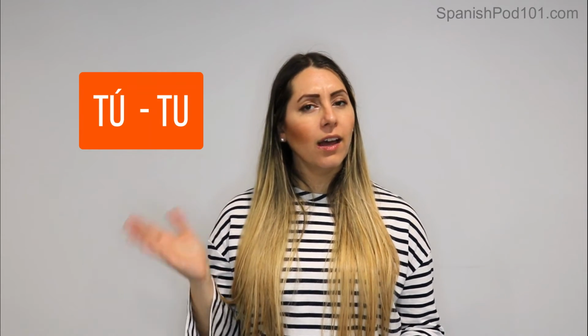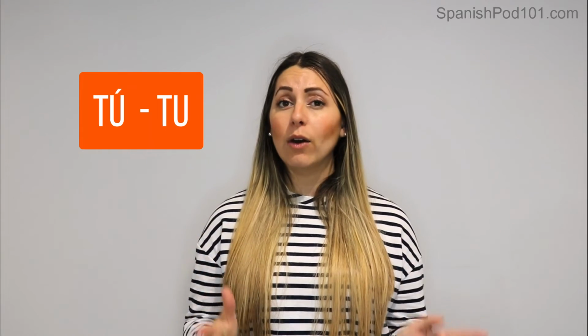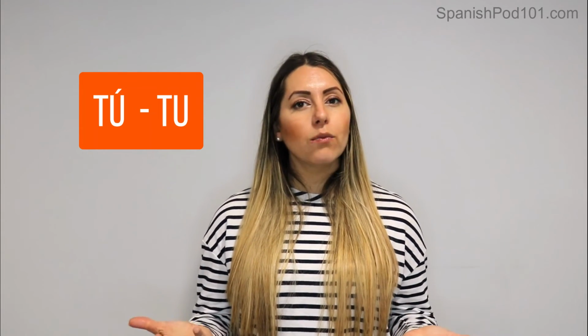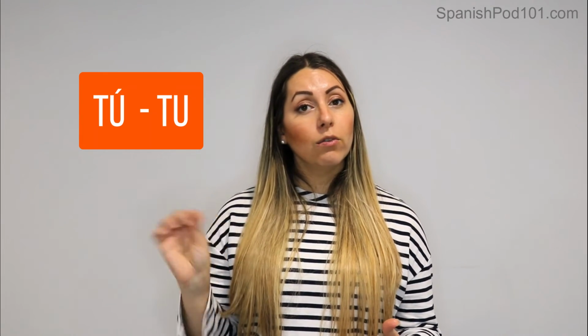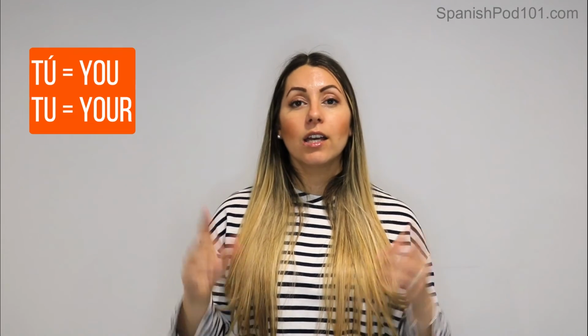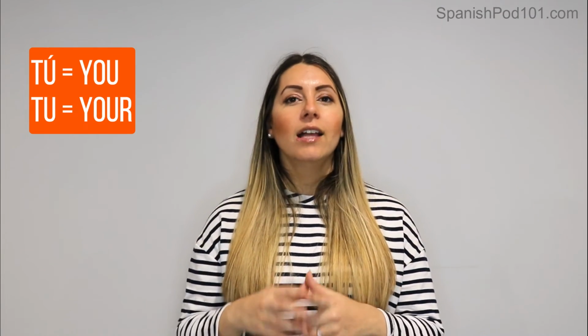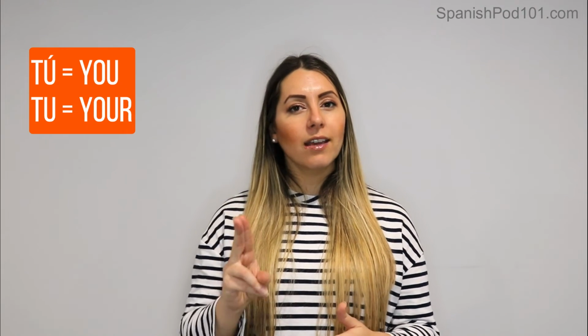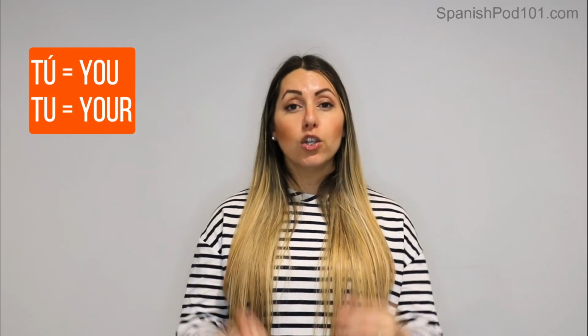Now let's talk about tú. I don't know if you have noticed, but we have tú with the tilde, the written accent, and tu without the tilde, without that written accent. What is the difference between these two? As you can see, tú with the little written accent means you. That is the subject, a personal pronoun, the second personal pronoun that we have in Spanish, which means you.